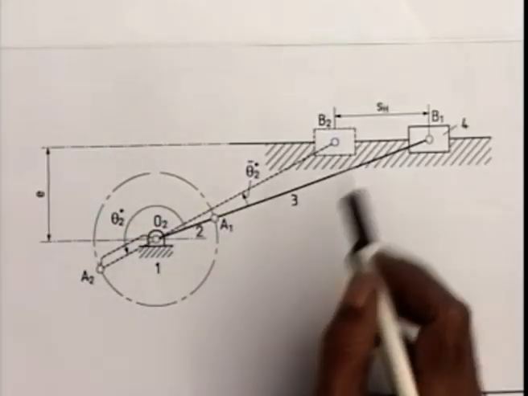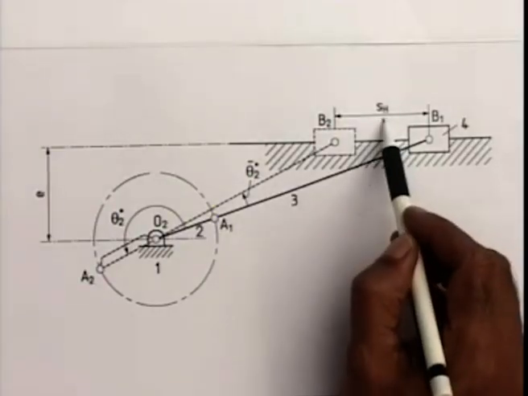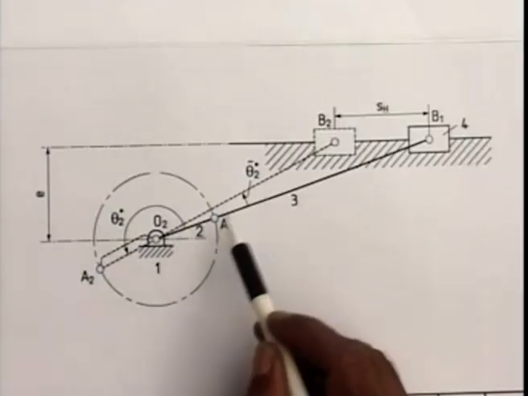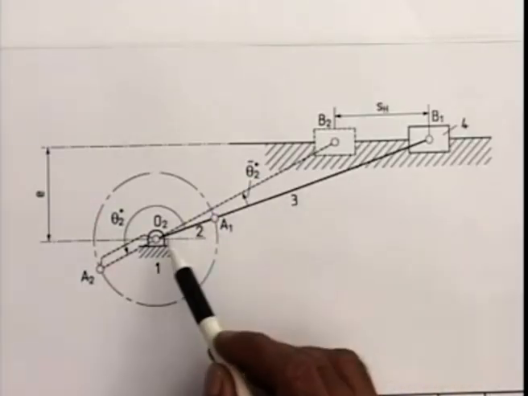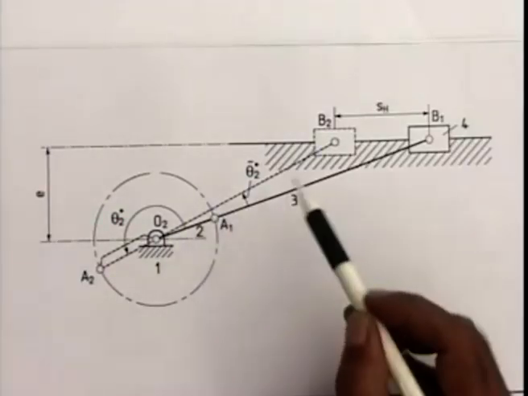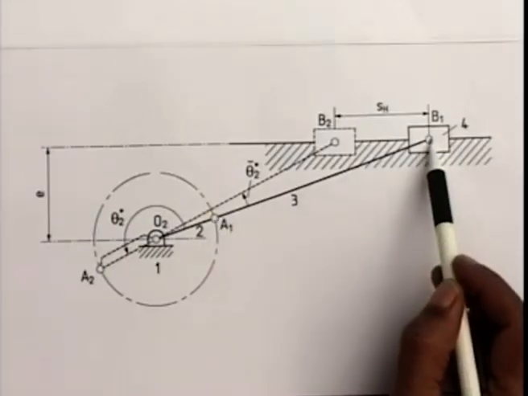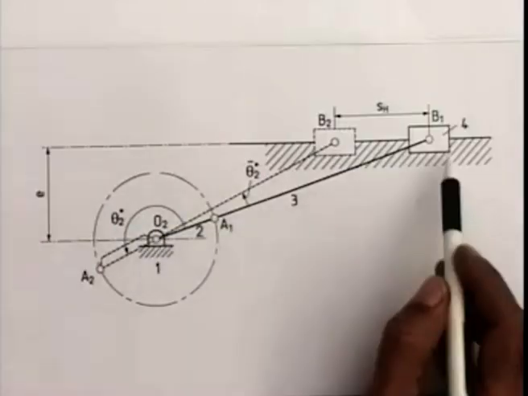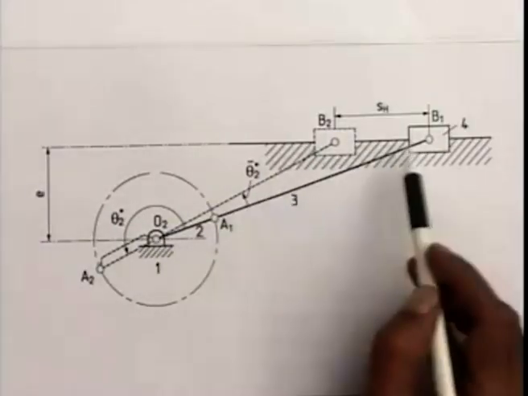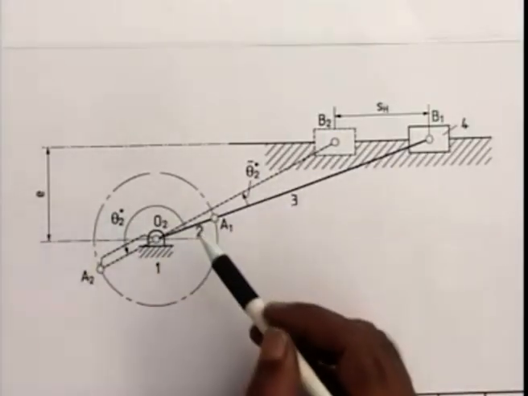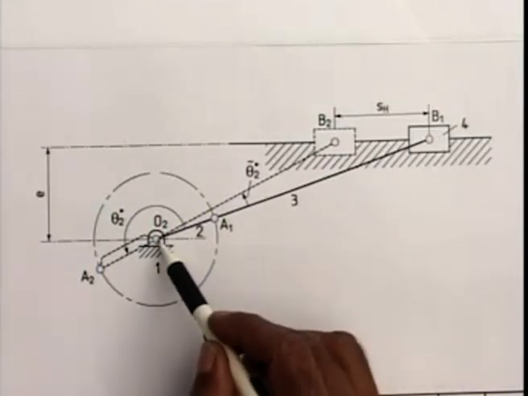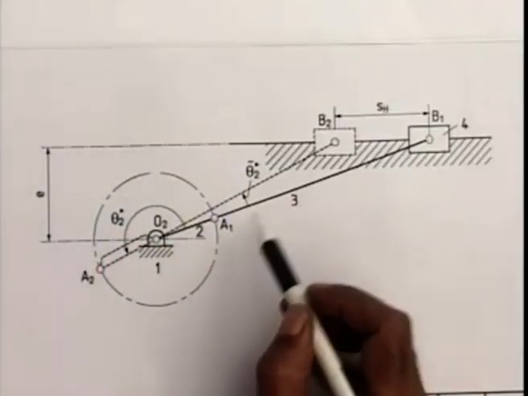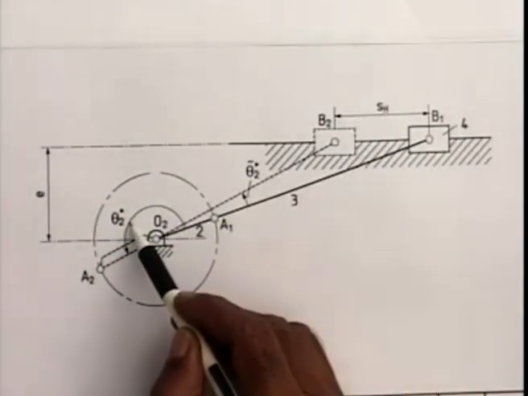So, what is given to us is the stroke length SH and theta 2 star, and we have to come up with the required dimensions of the slider crank, namely the crank length L2, the connecting rod length L3, and the offset, that is the distance between the crankshaft and the line of movement of the slider, as E. So, there are 3 kinematic dimensions, namely O2A1, A1B1 and E. Given to us is SH and theta 2 star.